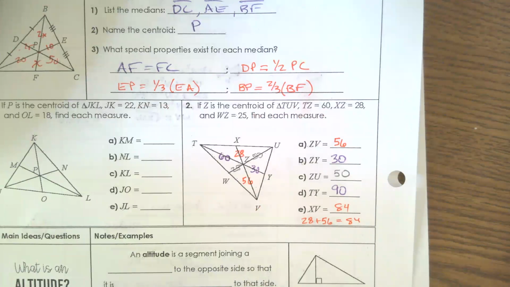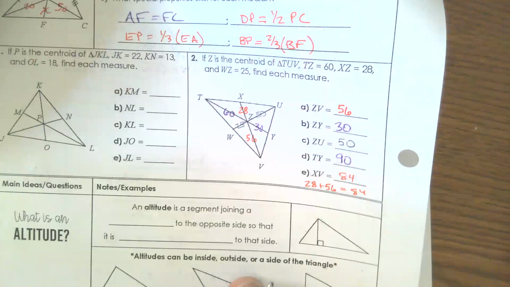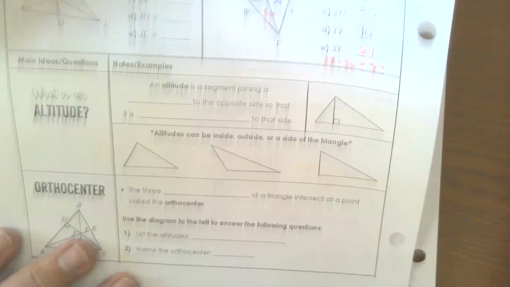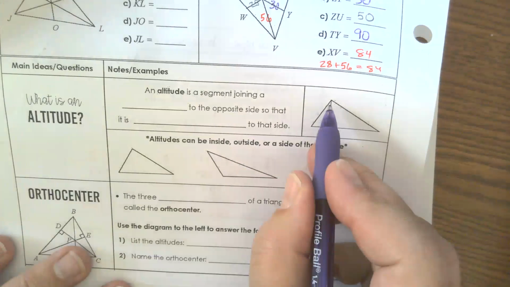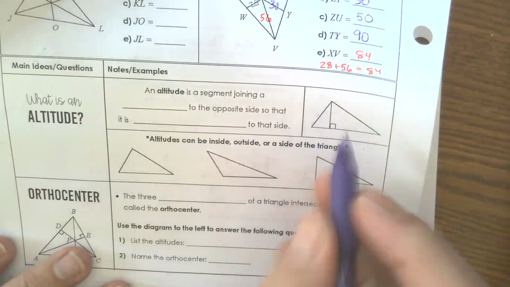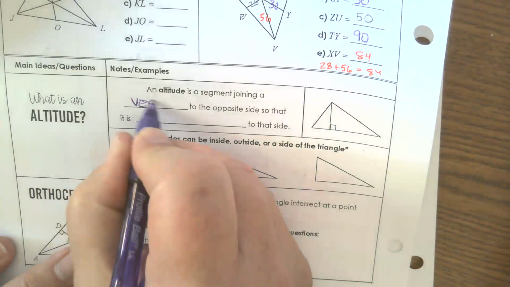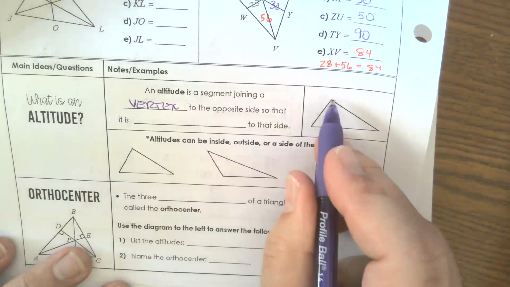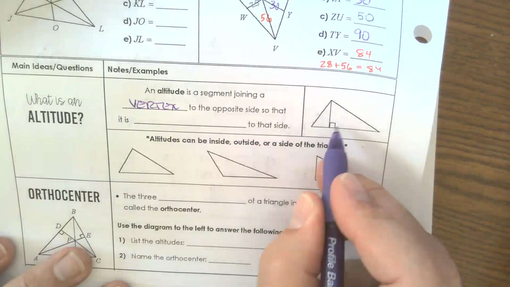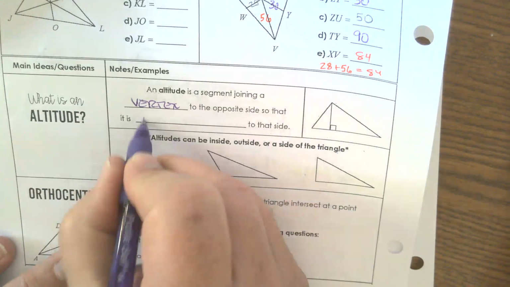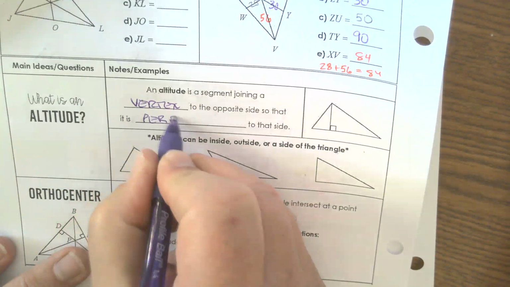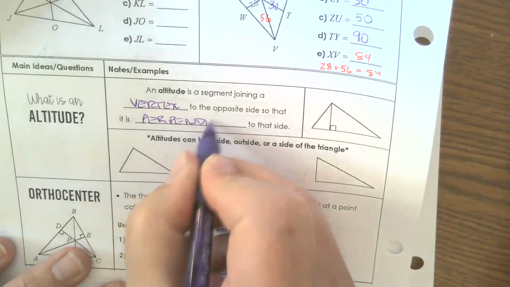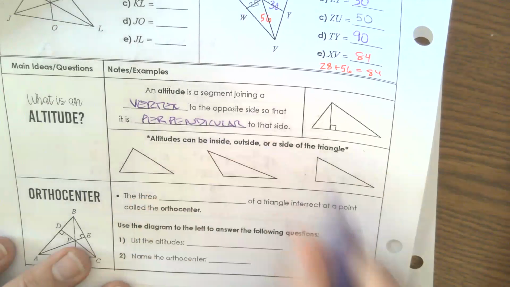An altitude is a segment that joins the what to the what? Yeah, good. Vertex, and then it goes down in such a way that it's perpendicular to the opposite side. Perpendicular.